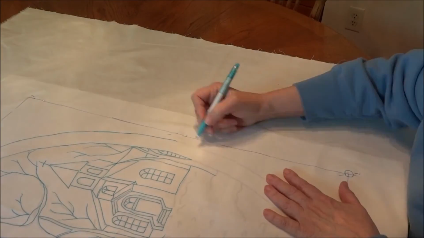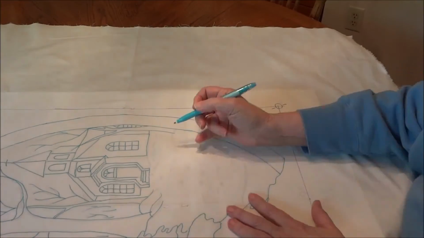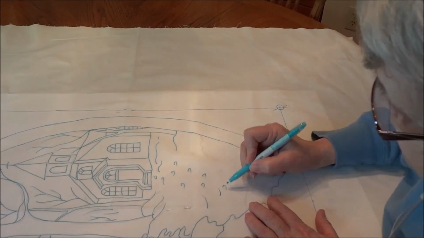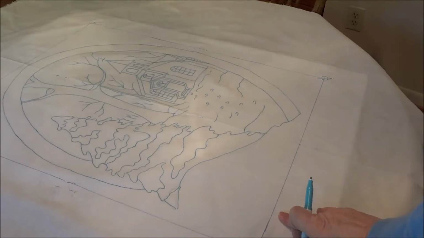Now you notice that I'm doing the O Come All Ye Faithful with the church in it, but those of you who are doing the cabin in the woods, you're basically going to do the same thing, except you're going to be tracing the cabin.